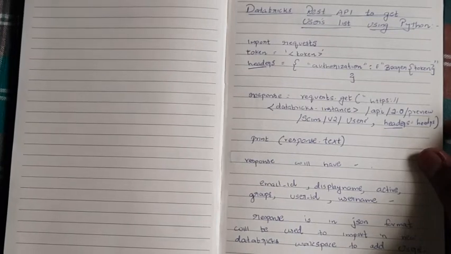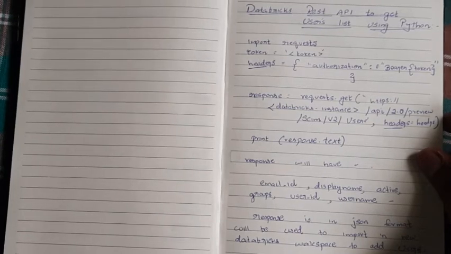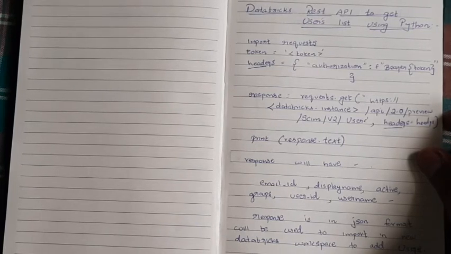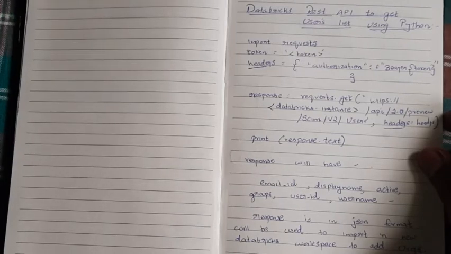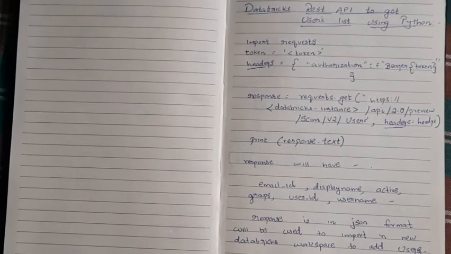So the Databricks REST API is the one which we can use to get details like users, groups, clusters. What are the components present in Databricks? We can get the list of those items and we are able to import and export the details. So for that purpose we are using the Databricks REST API. Today's topic, we're going to see about the users one.